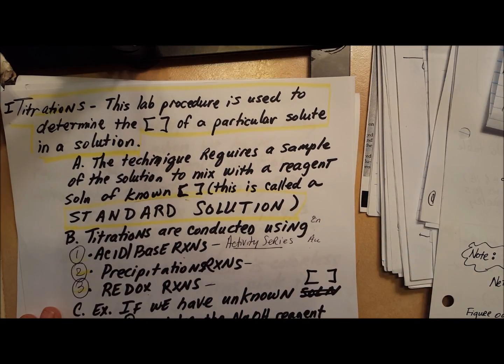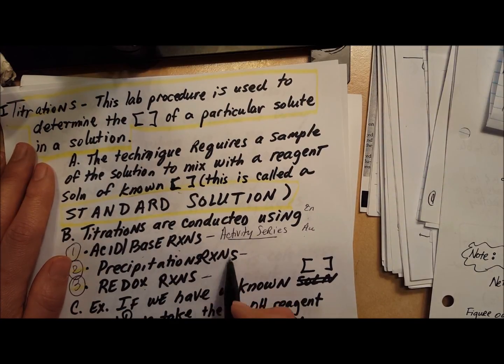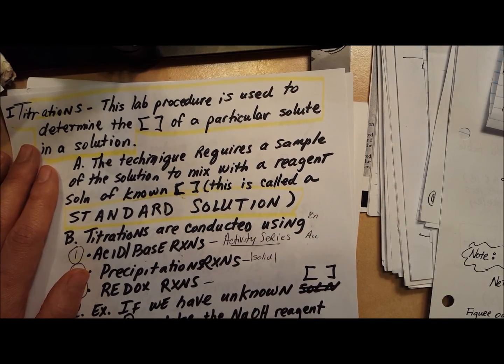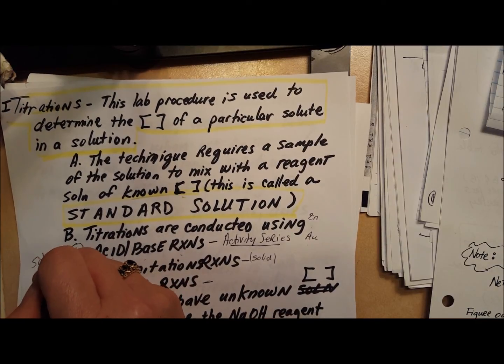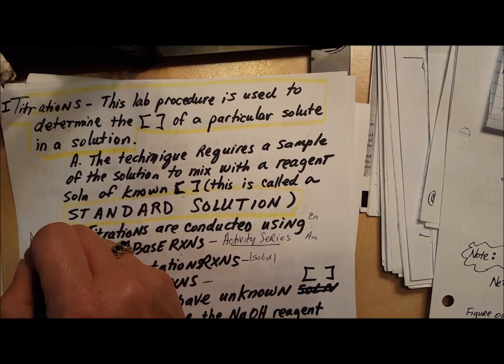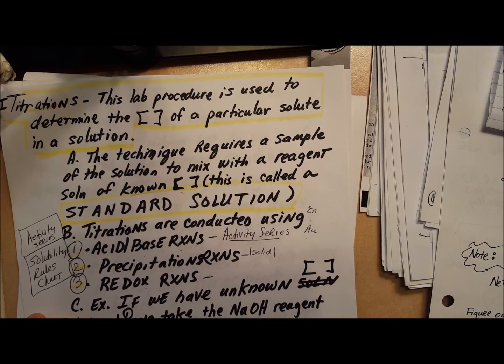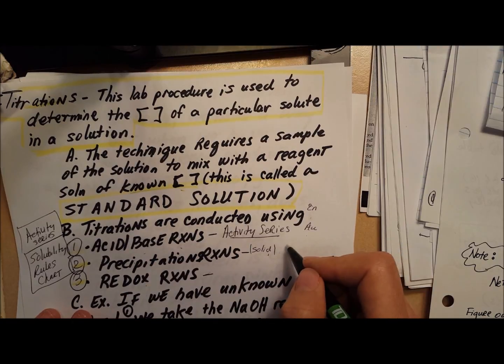I'm just trying to refresh your memory on some of this because you're going to be tested on all of it. Now, a precipitation reaction is a double replacement reaction, and here we're looking for the product to be a solid. What do we use? We use our solubility rules chart. I'm going to write a note here about the solubility rules chart and your activity series, because I want to find out if you're going to be provided with these charts for the test. That's just a note for me to check on that.